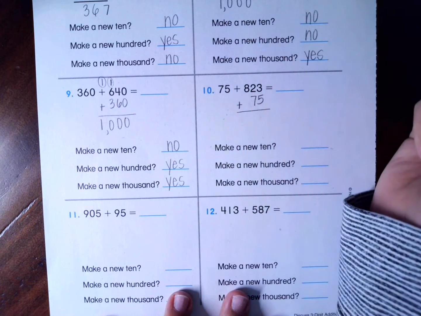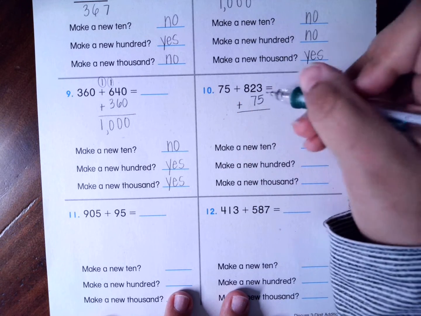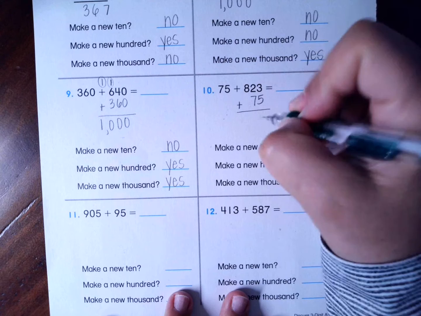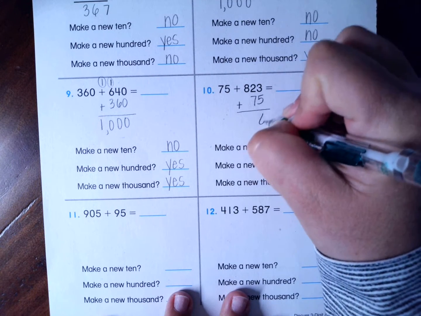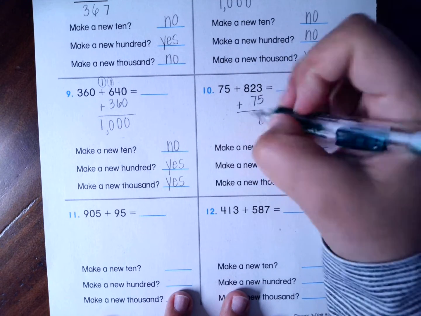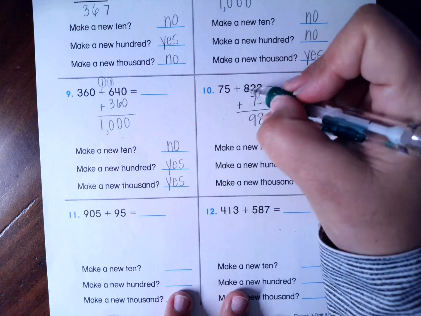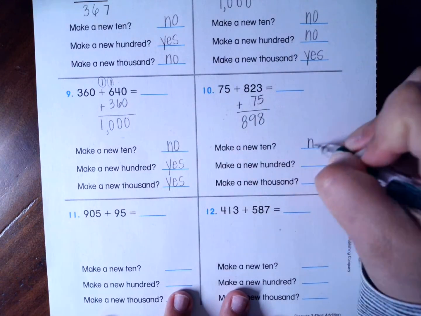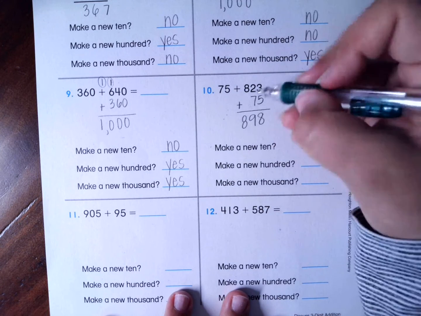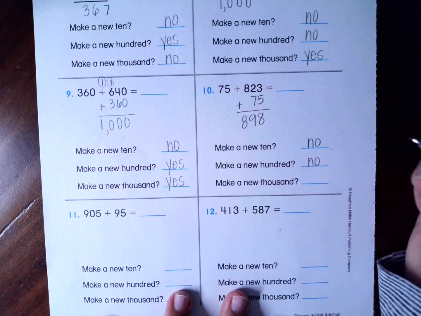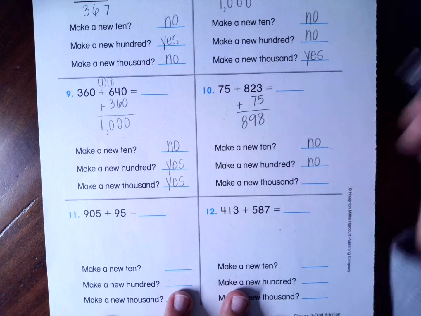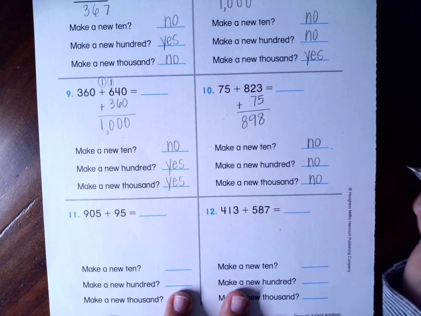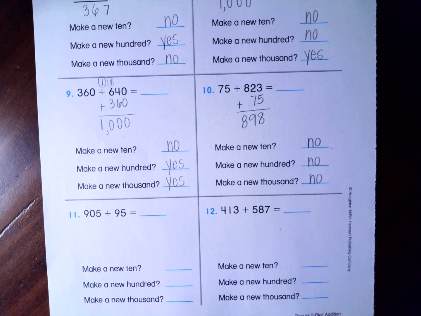So we have 823 plus 75. We have 3 plus 5, which is 8. 2 plus 7, which is 9. And 8 plus imaginary 0, which is 8. So did I make a new 10? No. A new 100? No. A new 1,000? Not at all. So no, no, no.